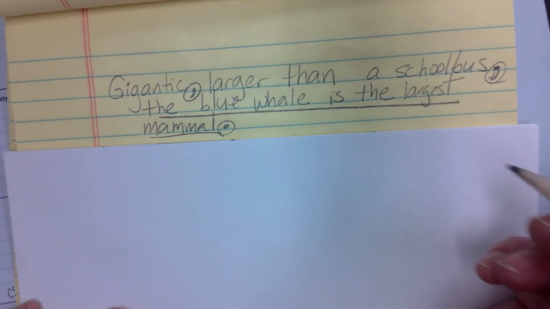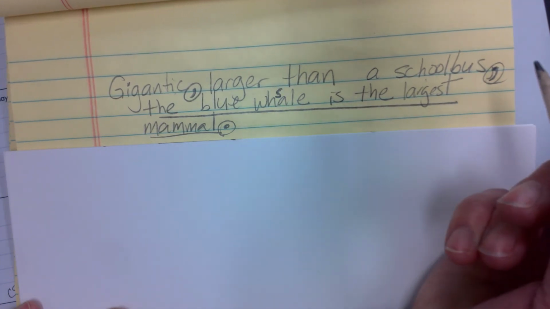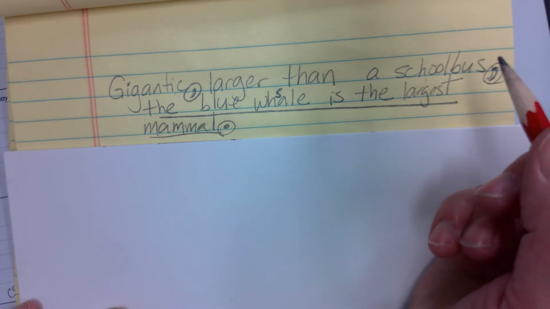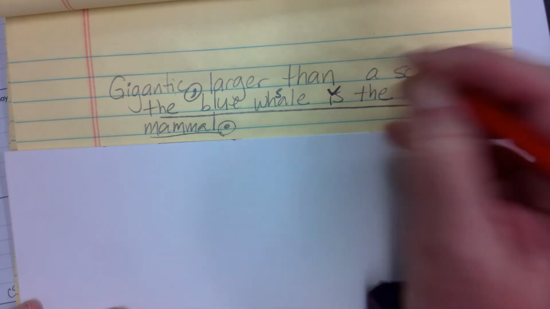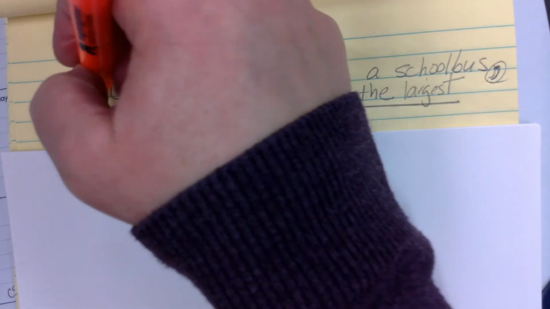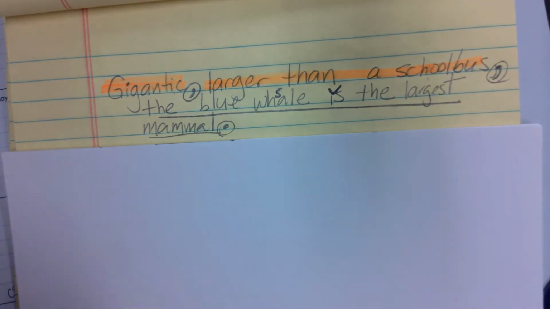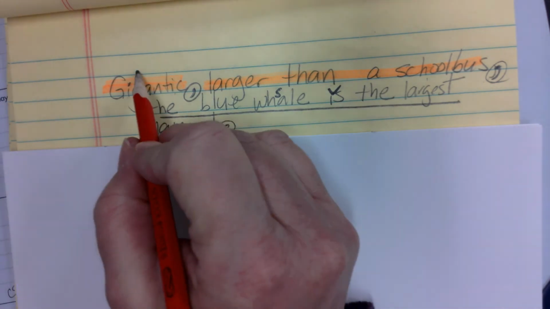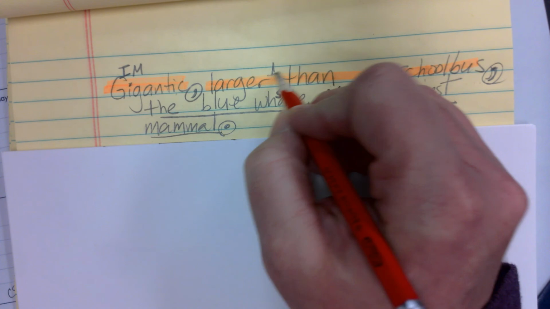Underline the base clause. Our subject is whale. Who or what is this all about? It's about a whale. Our verb is, state of being verb. Does not show action, but it is the verb. So now we're going to highlight the free modifiers. We've got one with gigantic and one with larger than a school bus. Both of these free modifiers come before the base clause, so they're both initial modifiers.